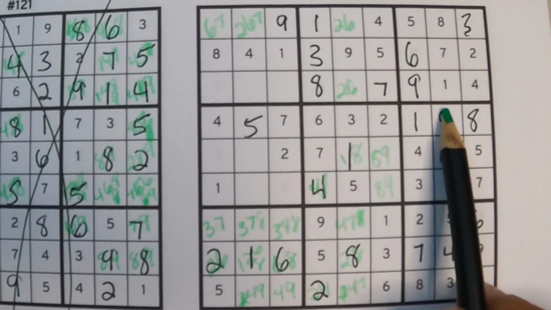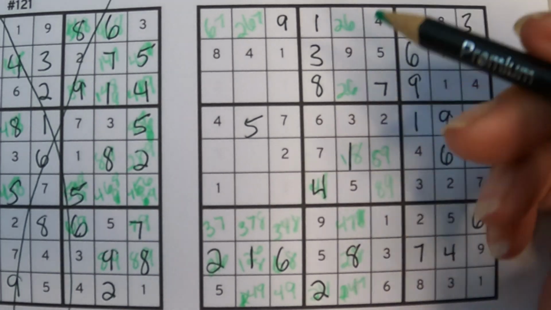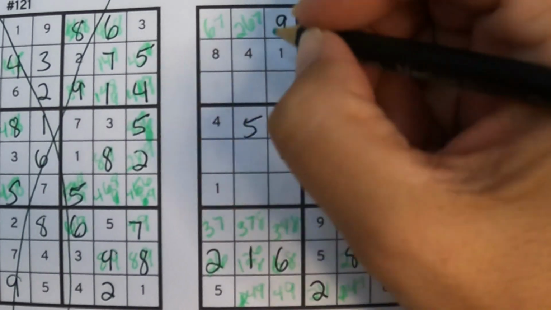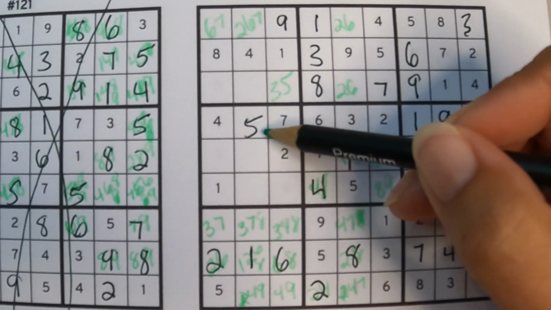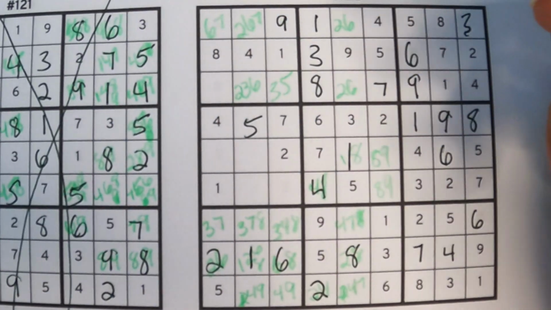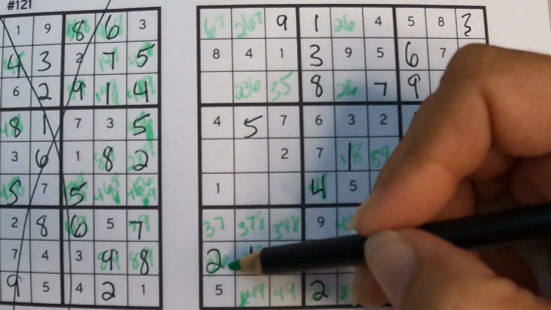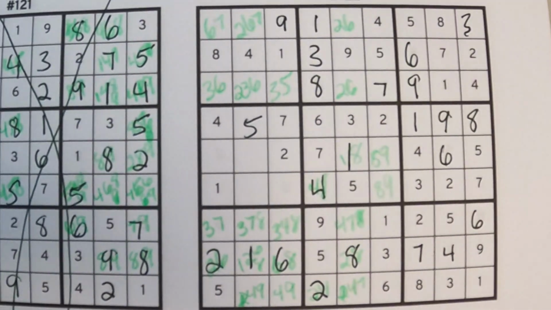For this row, we're missing 2, 3, 5, and 6. We've got 2 and 6 here, so 3, 5. 5 here, so 2, 3, 6. 2 and 5 here, so 3, 6.